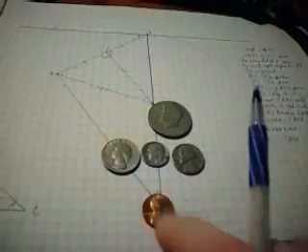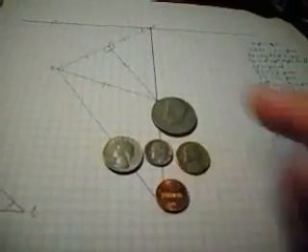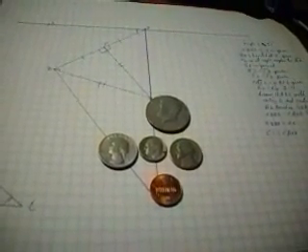Alright. Now, in 1909, Abraham Lincoln's face was put for the first time on the penny. And then if you flipped it back over, you would see the Lincoln Memorial. Now, the Lincoln Memorial was not stamped on the penny until 1959.